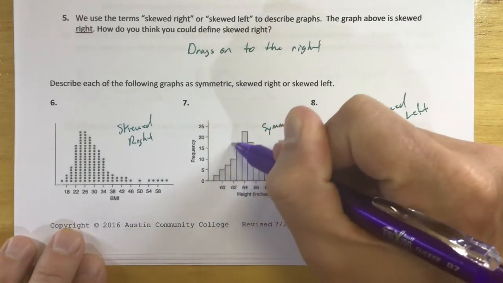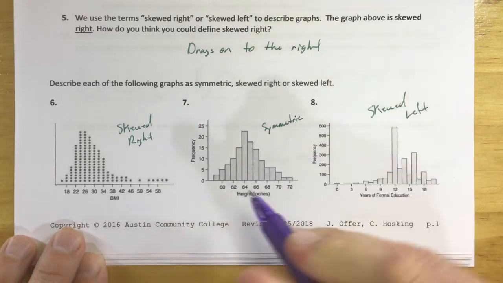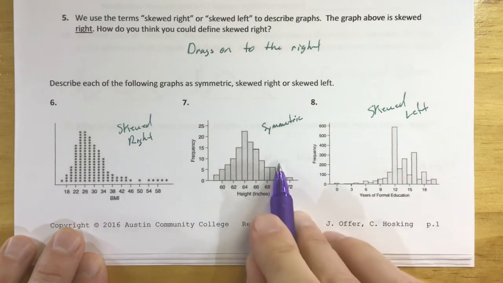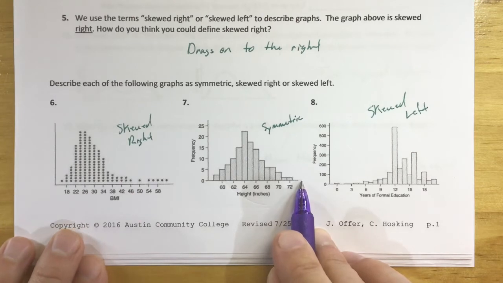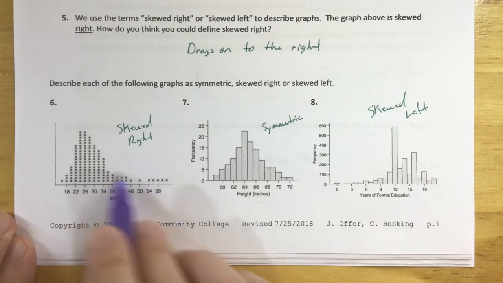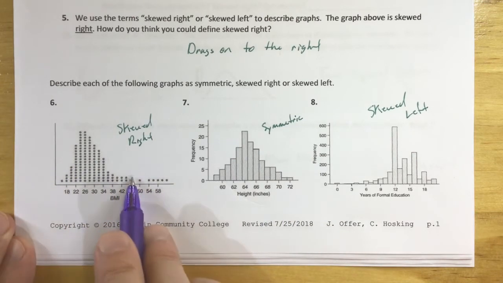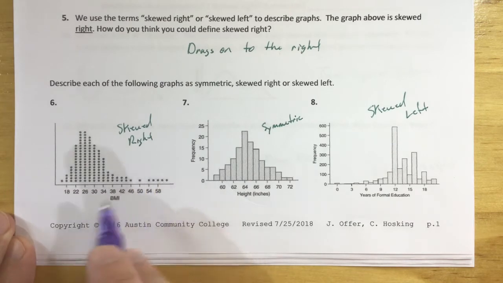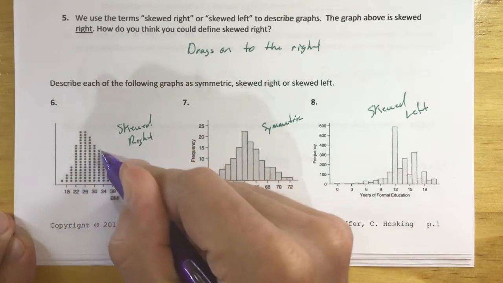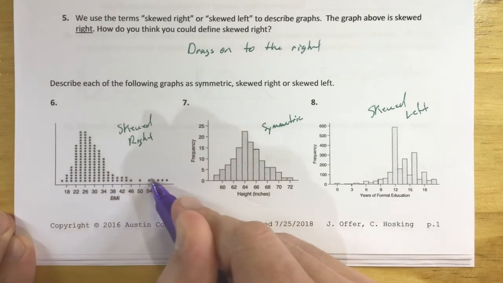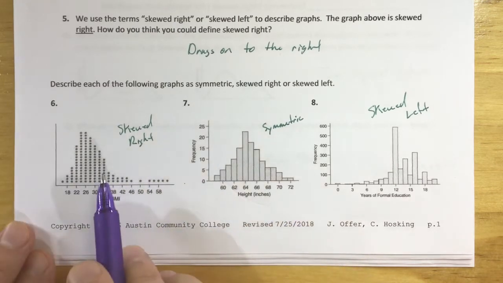If we made that little bell shape that goes around it, it may appear to skew just a little bit to the right, but when we're talking skewed right, we're talking like there's obviously these extra values hanging out to the side. So if you were to draw that curvature around it, all of a sudden it pulls way out that way. Okay, so that would be skewed right.